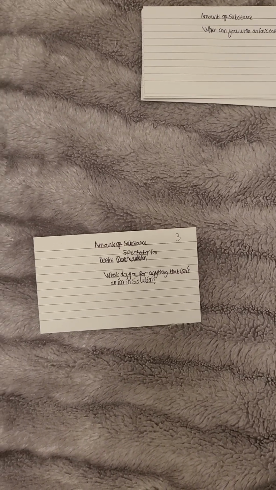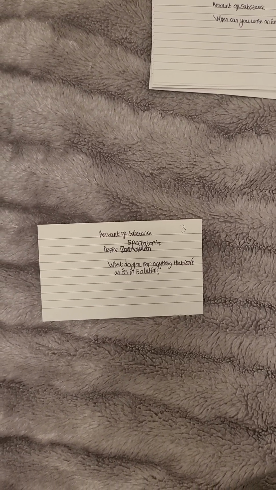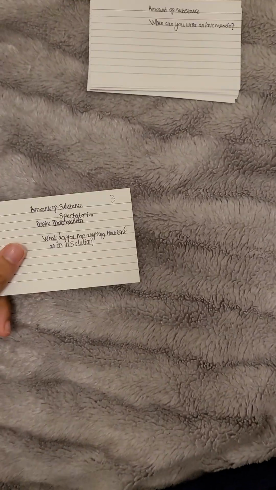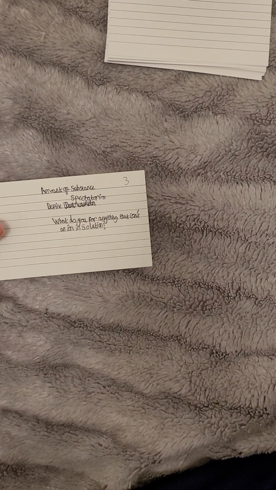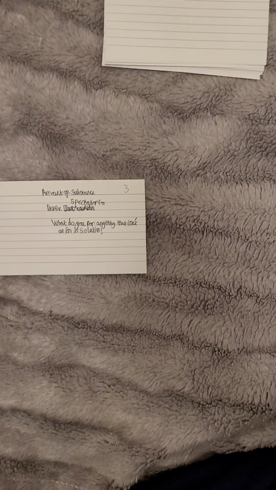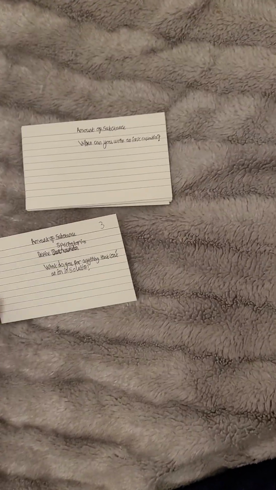Anyway, amount of substance. With this topic it's mostly practice questions, because it's a bunch of calculation questions. But there are a couple of definitions you need to know.